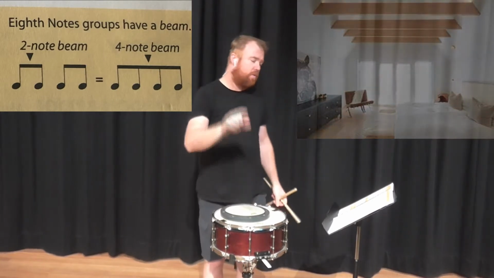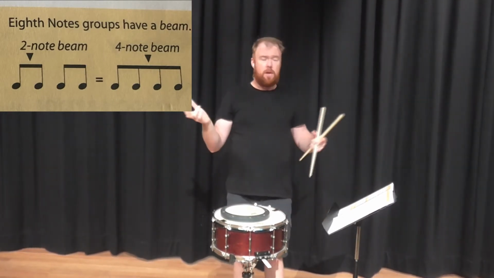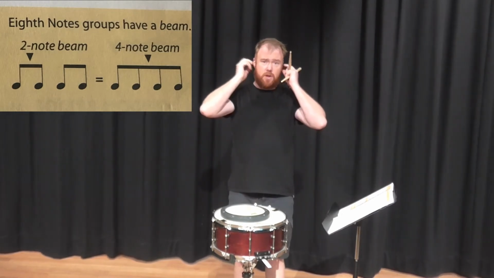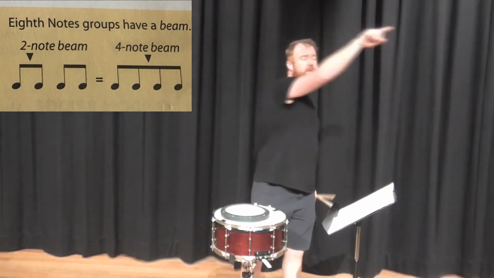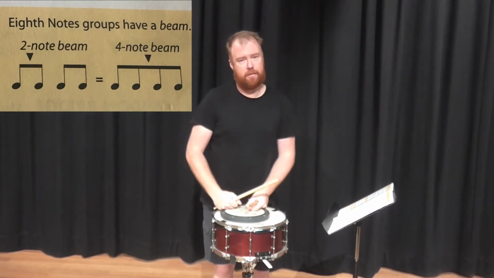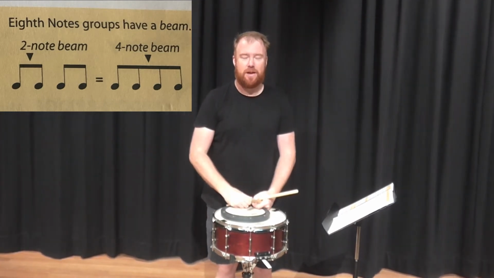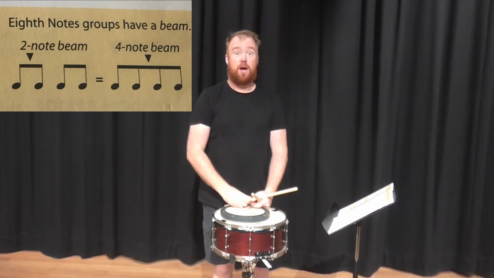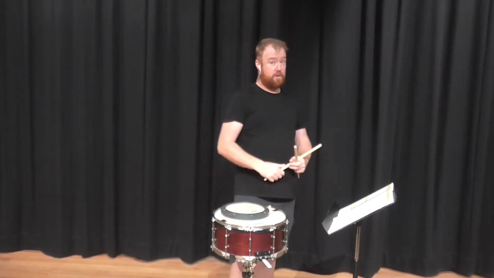With eighth notes, we have 1 beam. A grouping of 2 eighth notes would just be the 2 notes with 1 beam. You could group them in 4 and still just have 1 beam. You could group them in 58. We don't care. If it's got 1 beam, they're eighth notes, and they're all worth half a beat each.